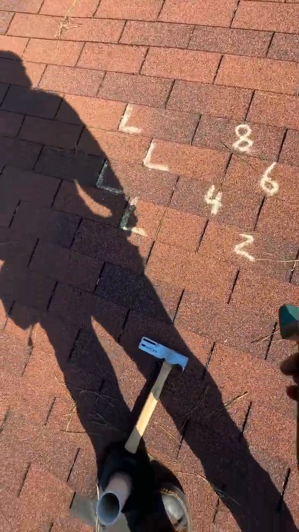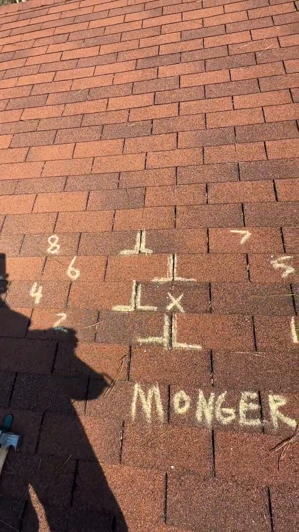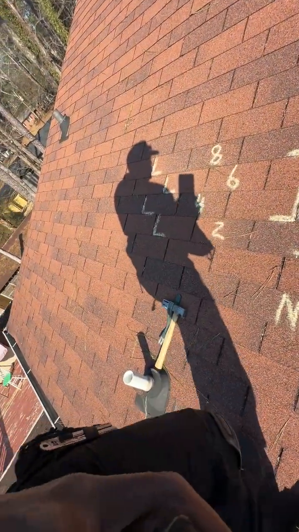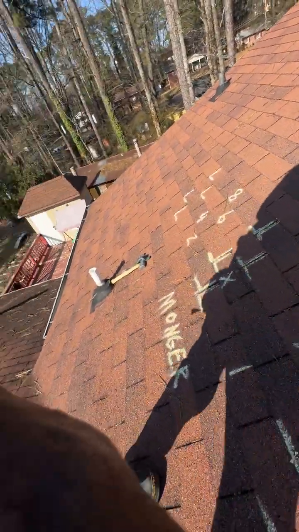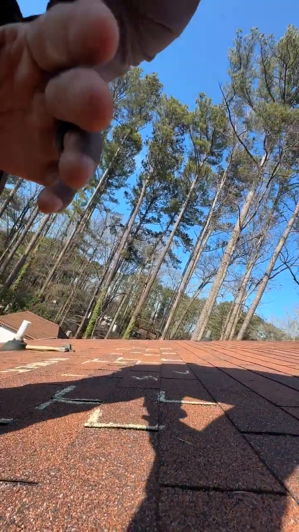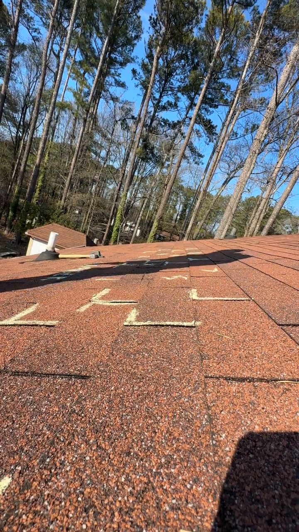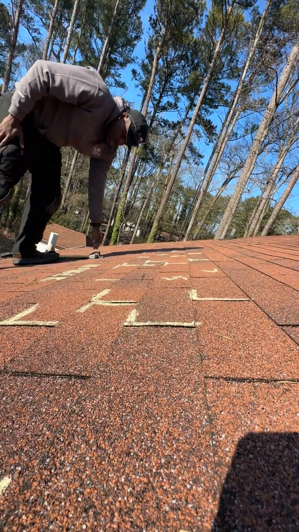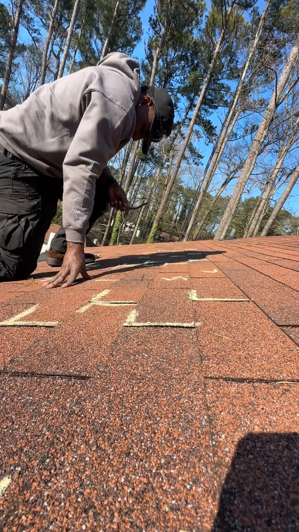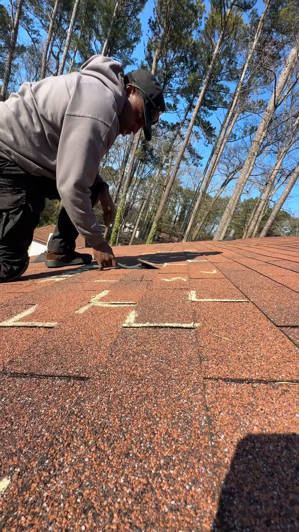Hammer, roof snake. Want to make sure we can see everything properly. Wind damage shingle here.